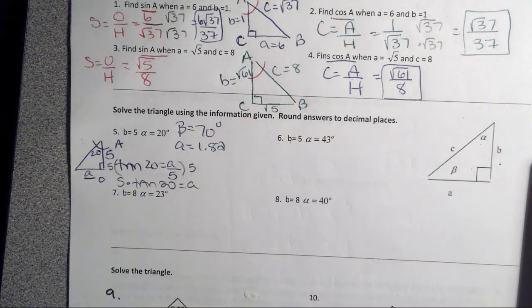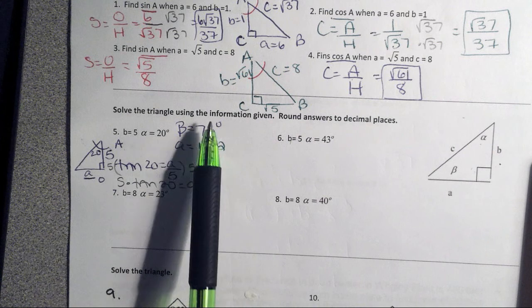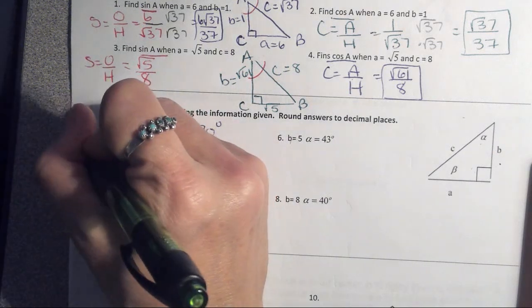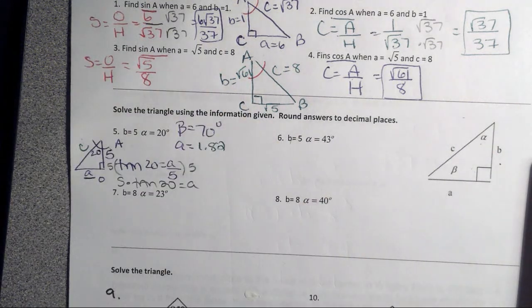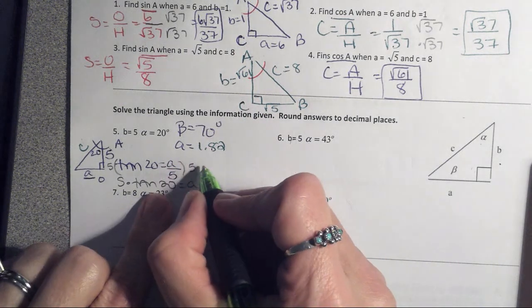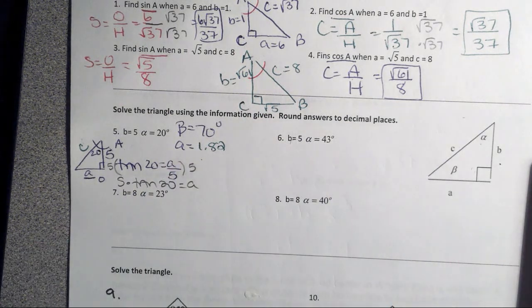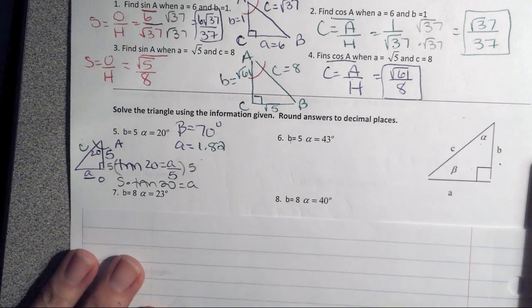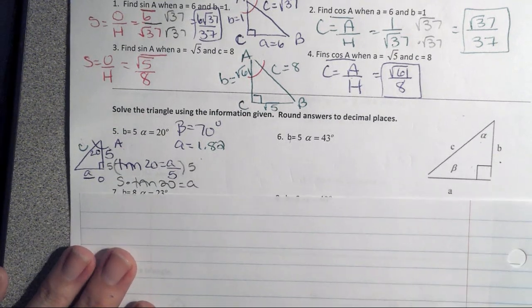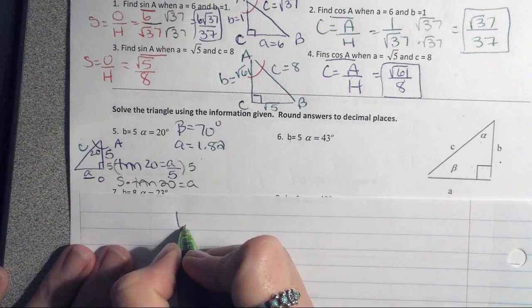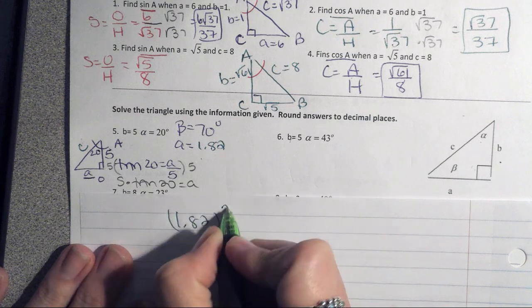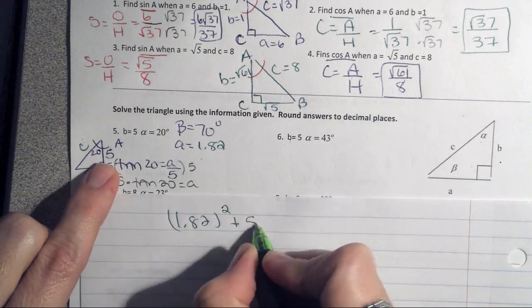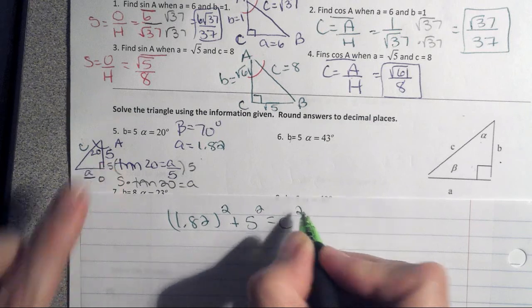Okay, the only thing left to find: I have A, I have beta, now I have to find side C. I'm going to use A squared plus B squared equals C squared to find that. So, back to my scratch paper. 1.82 squared plus 5 squared equals C squared.